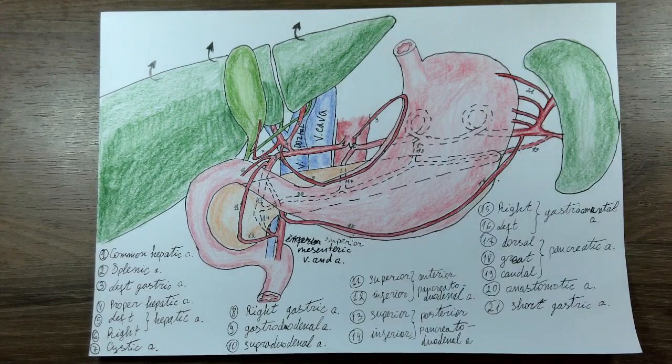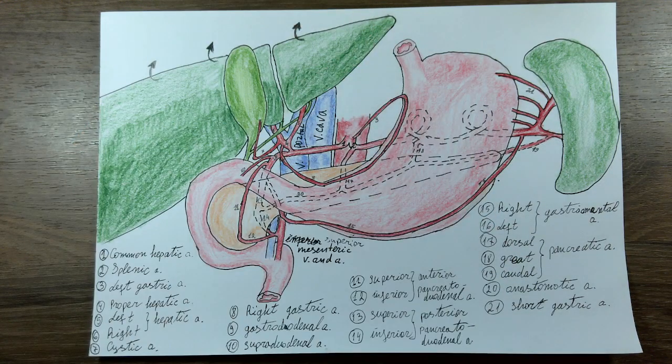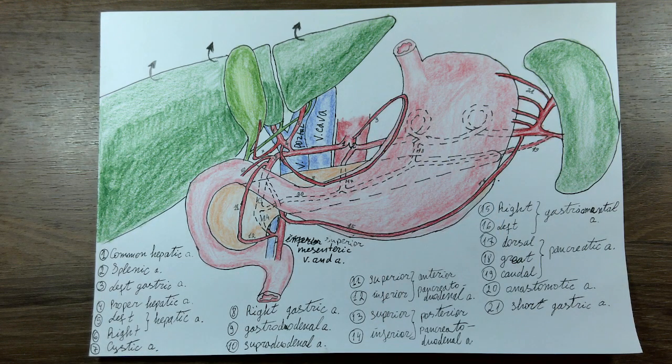Oops, move the camera, sorry. Yep. In general, if you dissect everything, if you remove the peritoneum and if you reflect the liver, this is what you're going to see. But this is not what's by default in a human body. All of these things are highly covered. So, having said that, let's get straight into the anatomy of the celiac trunk.